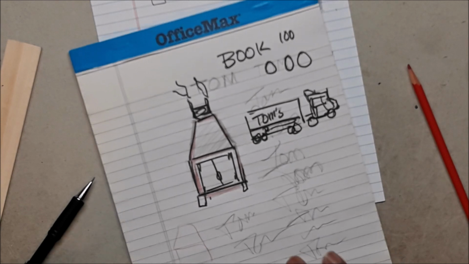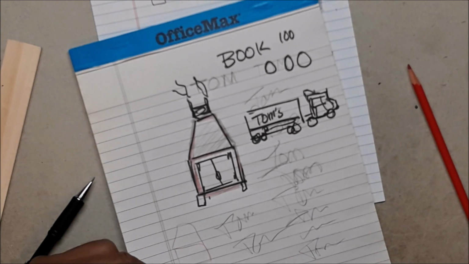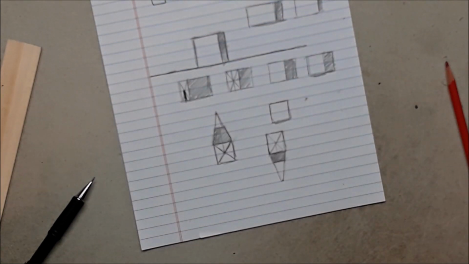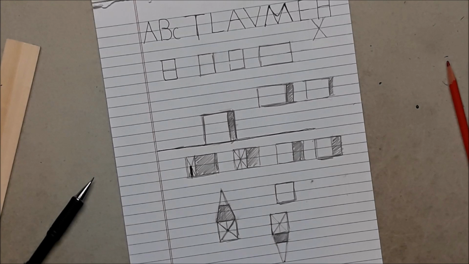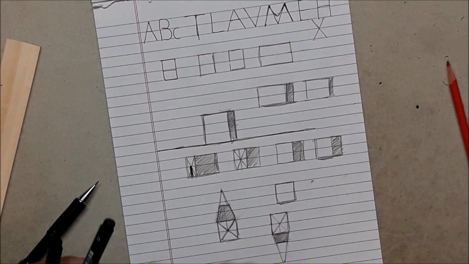Plain and simple, no stress, no strain. Takes the worry out of drawing that stuff. So let me focus my camera, because it's starting to bug me because it is blurring. All right, so where was I? We're going to go to the side now.